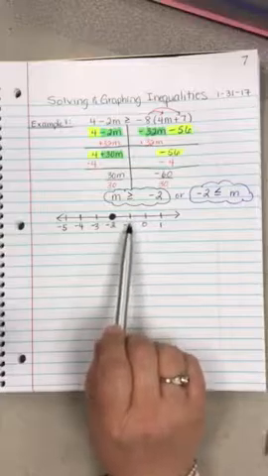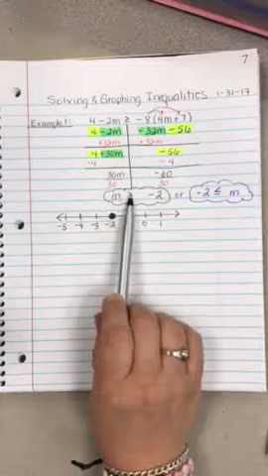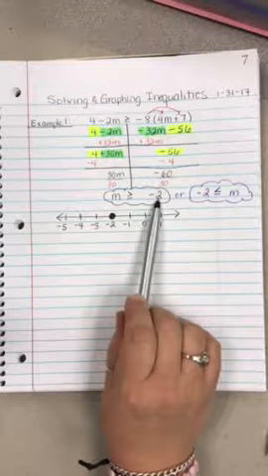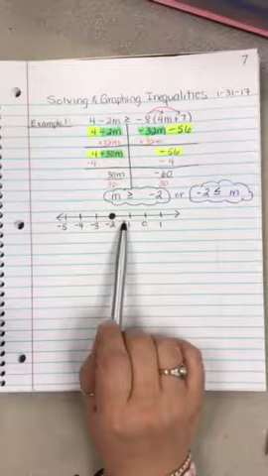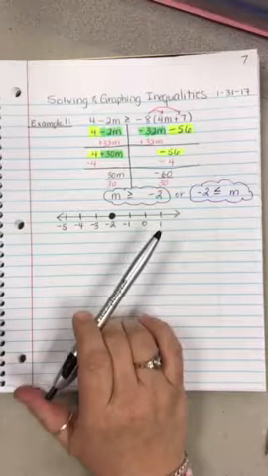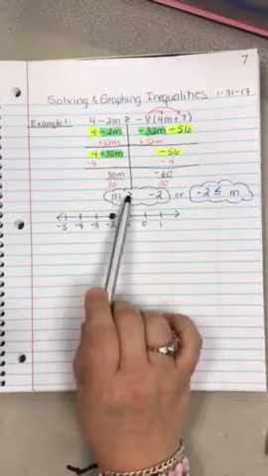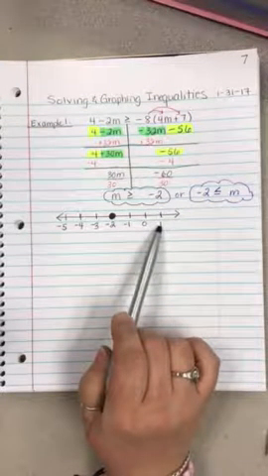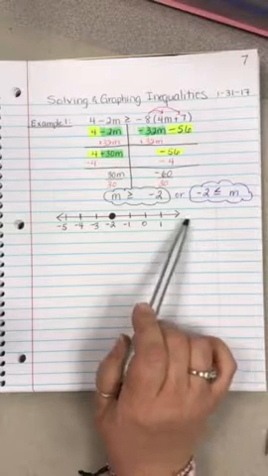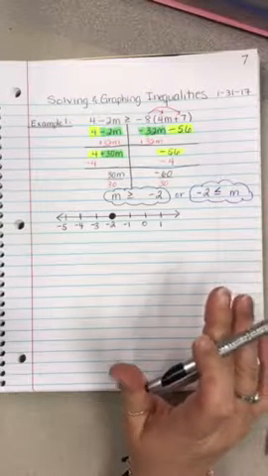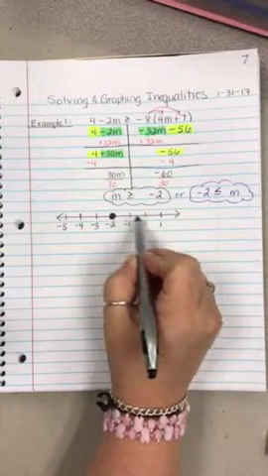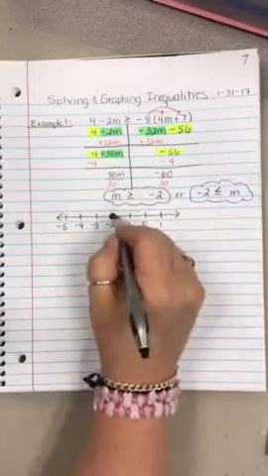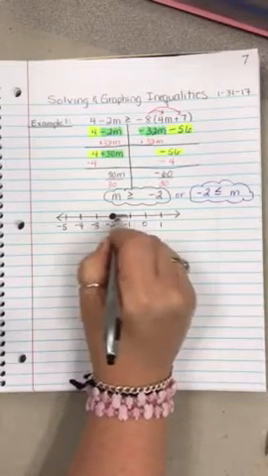Let's check the other side. -1. Is -1 greater than or equal to -2? Yes, -1 is greater than -2. All right, what about 0? Is 0 greater than -2? Yes, and so is 1 and 2 and 3 and 4 all the way to positive infinity. So every number on the right-hand side of the number line makes that a true statement.